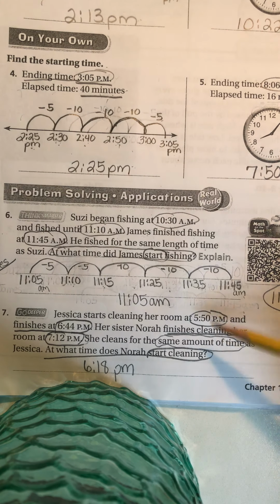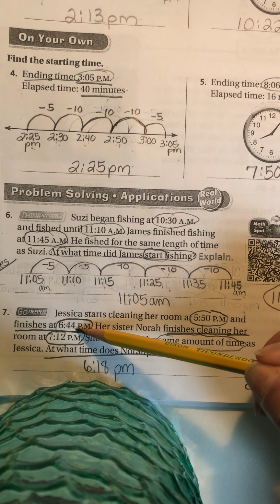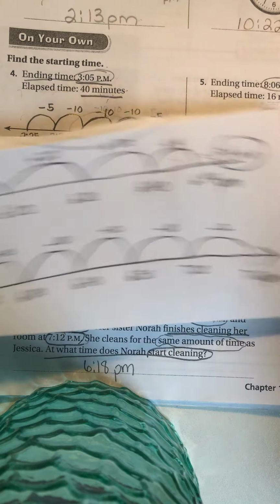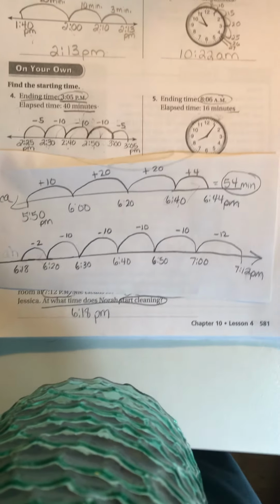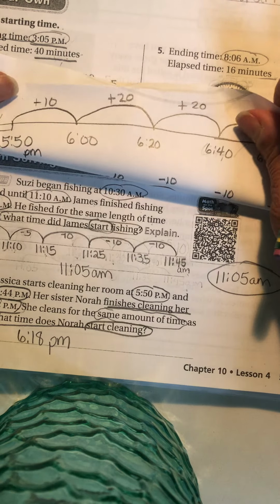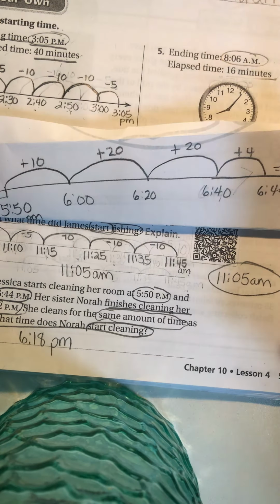So they told us that Jessica started at 5:50 and she ended at 6:44. I'm going to tell you right now, boys and girls, that's 54 minutes. Let me show you. And let's see if I can zoom out here a little bit. I want you just to look at Jessica for a minute. I'm going to fold this because I don't want you to look at the other one yet. Okay? So let me just zoom out so you can see that.